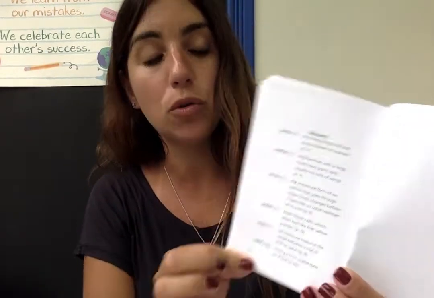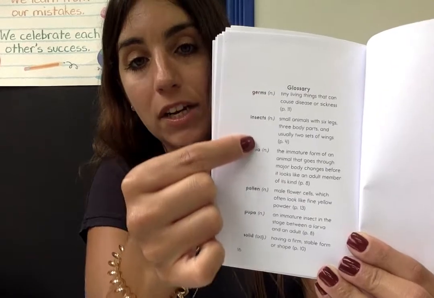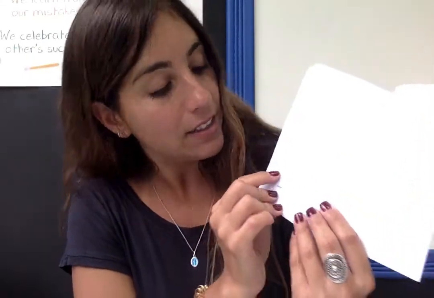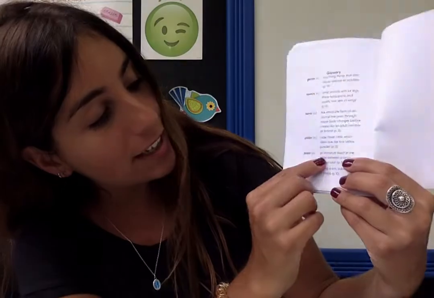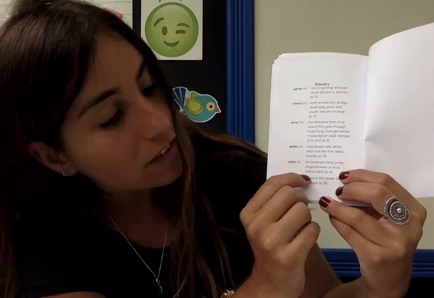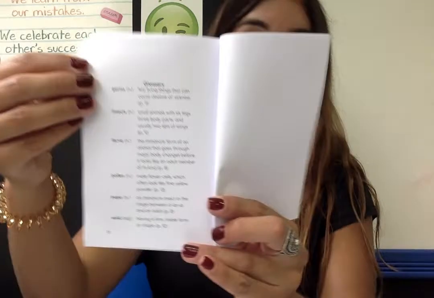So remember that our glossary is right here in the back of the book, and the glossary is so cool because the glossary has all of the words that we need to know. It tells us whether it's a noun or a verb, and it also gives us a definition. So if we didn't know, for example, what a pupa is, even though we learned that last week, we would look here and it says, an immature insect in the stage between a larva and an adult. So it's important when we're reading that if we don't understand one of our vocabulary words that we look at the back of the book and look at our glossary.